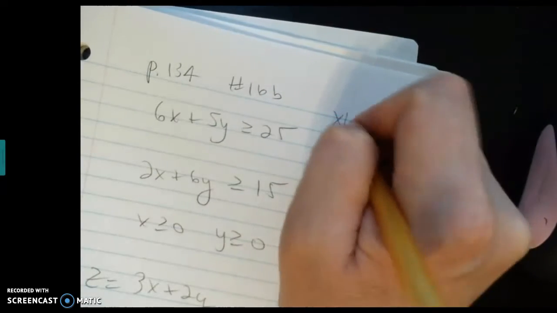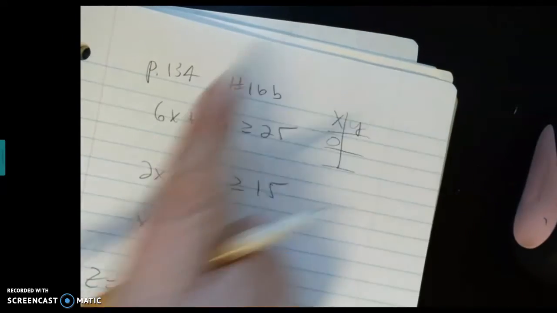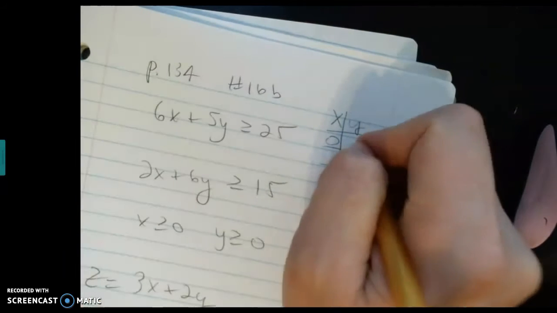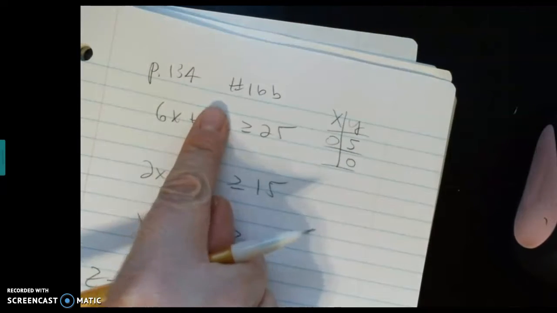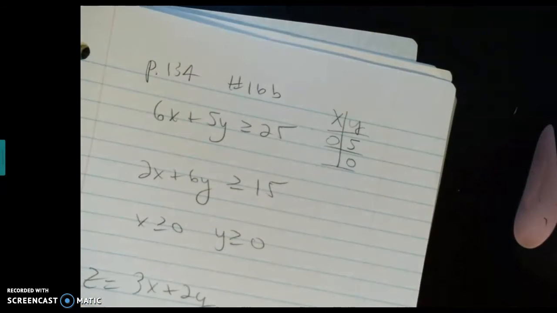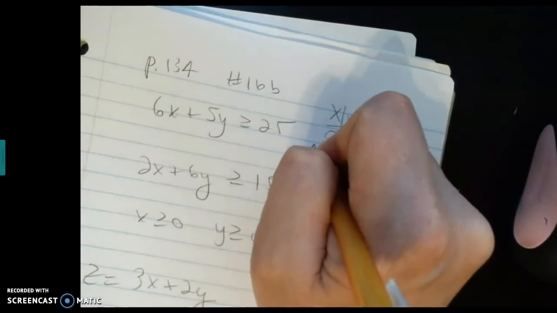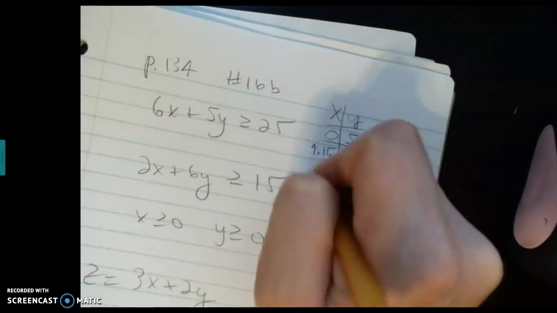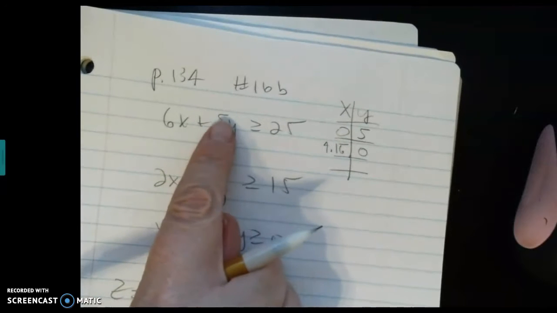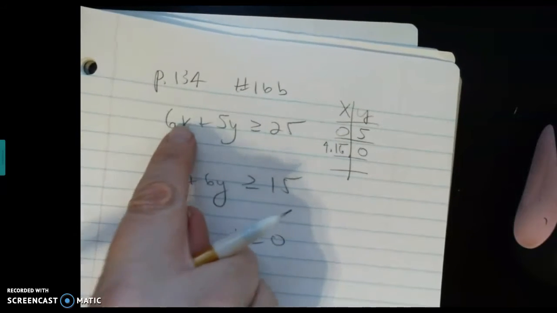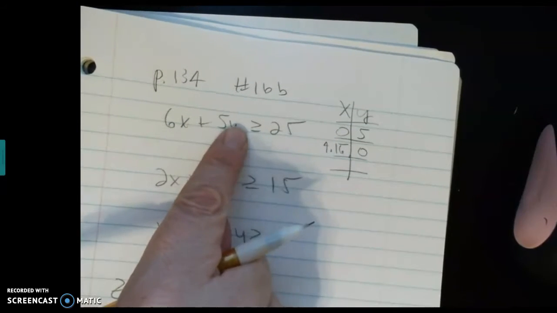All right, I'm going to make my chart. We'll see if we have good numbers. If x is 0, I get 5. If this is 0, 25 divided by 6. I can't do mental math today, so I'm going to type it in a calculator. And again, it's not going to be pretty. It's like 4.16 repeating. So a clue is to put the 5 in for x or the 6 into y and see what you get.